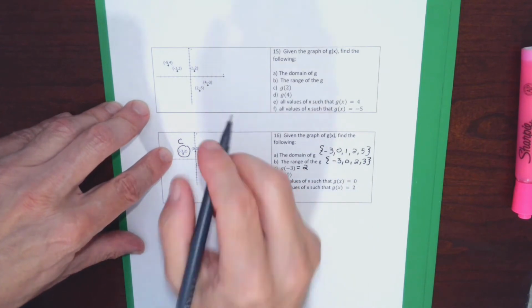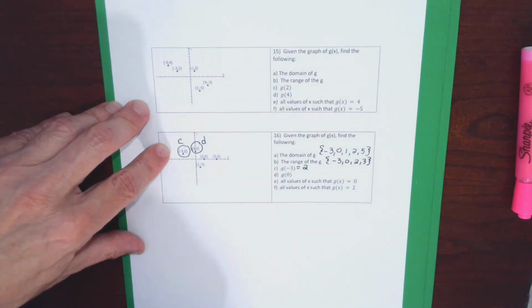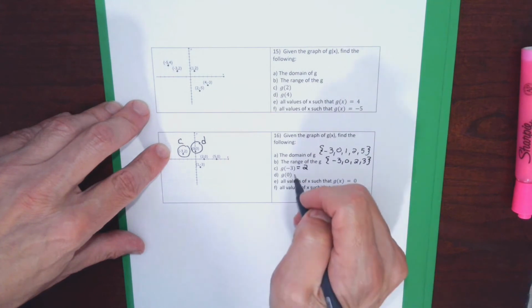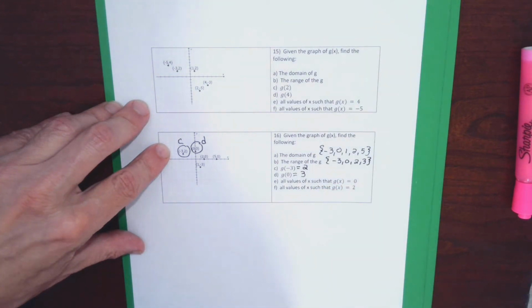16D, the 0 in it is an x. I'm trying to find a point that has an x equal to 0, and my answer is going to be the y coordinate of that point. I found the point (0, 3). And for my answer, I'm going to read g evaluated at 0, or g of 0 equals 3.